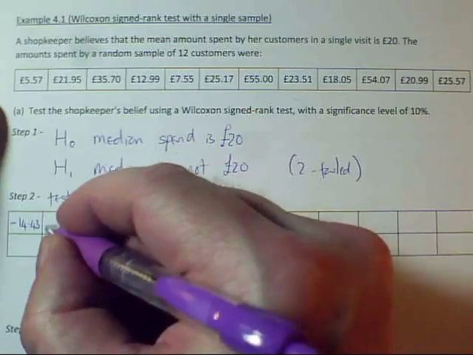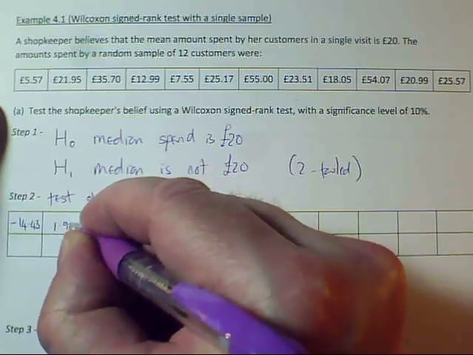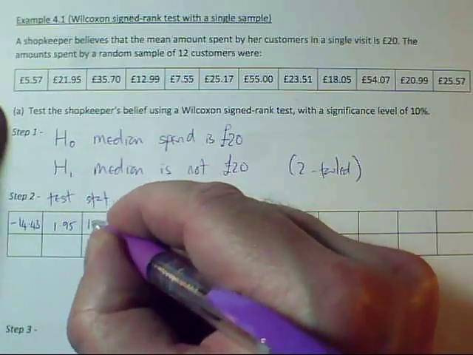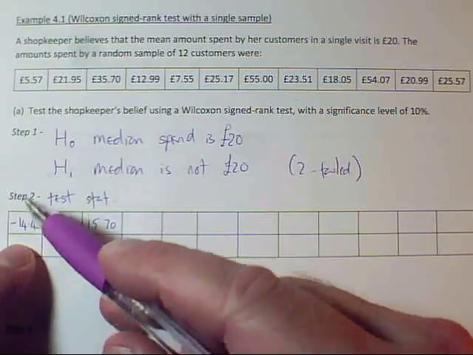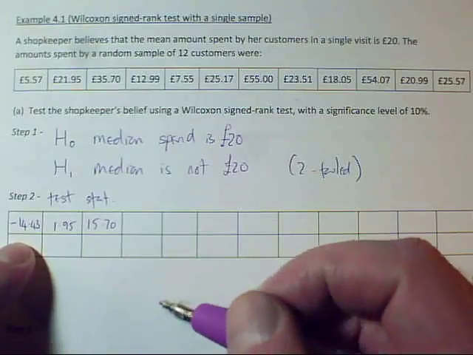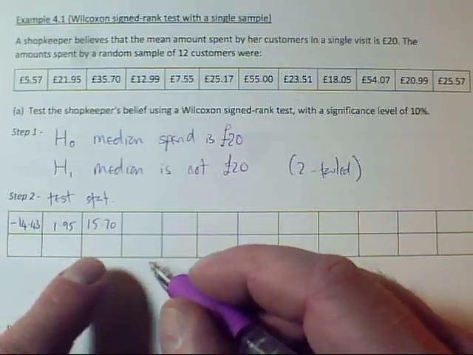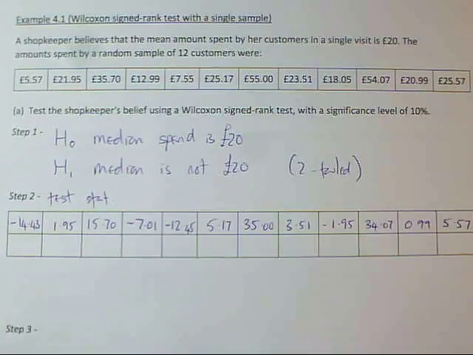When I take away the £20 from this one, I'm going to get 1.95. From this one, I'm going to get 15.70, and so on. So for negative answers, that means that the customer was spending less than the claimed median. So having worked out all the differences, I now need to rank these differences in order of size. The ones that are a long way away from the claimed median are going to count more heavily in the calculation than the ones that are really quite close to the median.